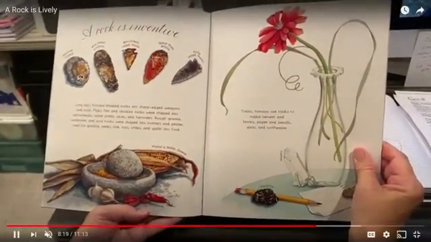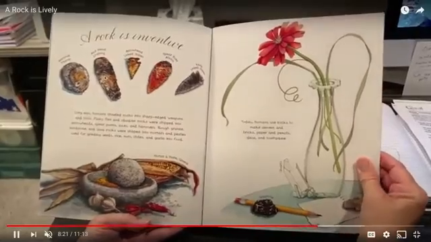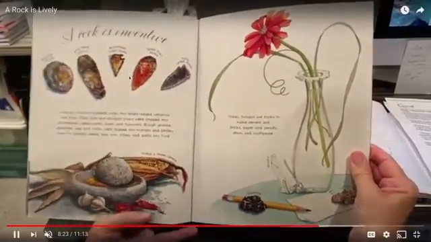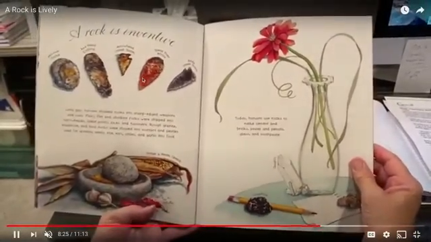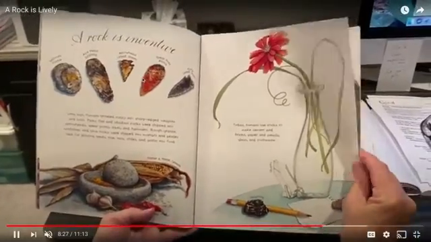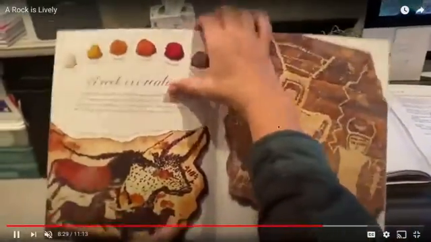So, this is a hammer from France, an axe head from England, an arrowhead from the United States, a spear point from Africa, and a knife from the United States.